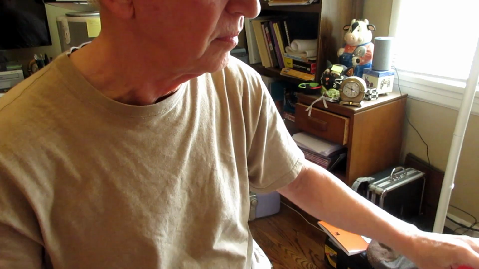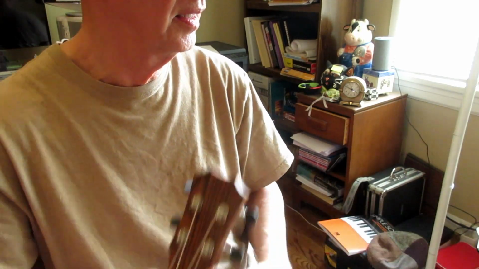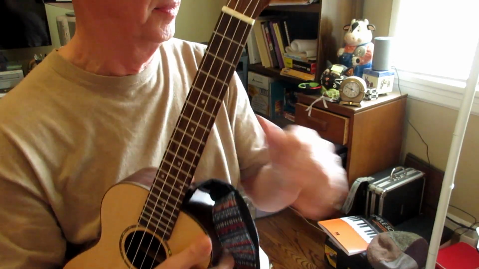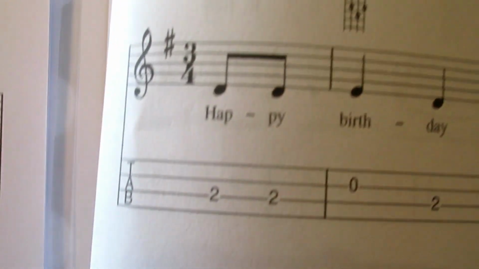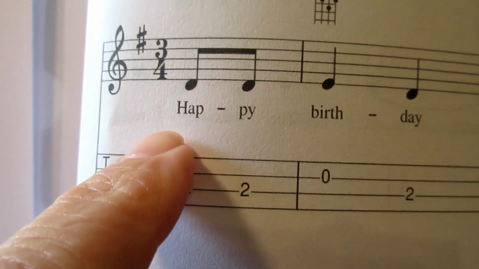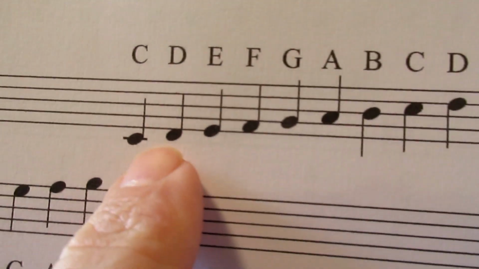So, I'm going to pick out Happy Birthday on this by using this. Looking at the notes, I see that this is D because it's the same as this.